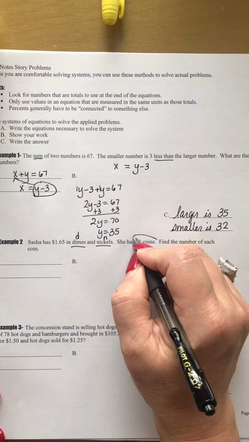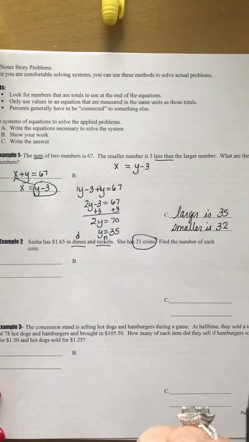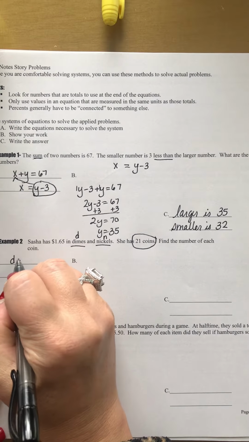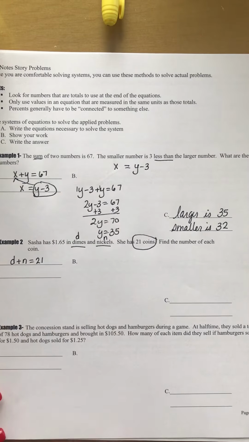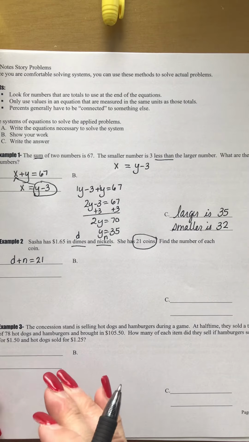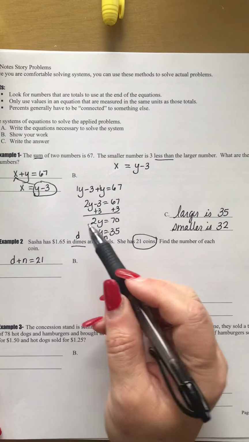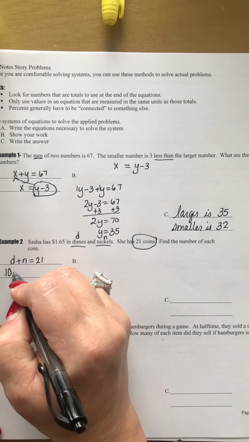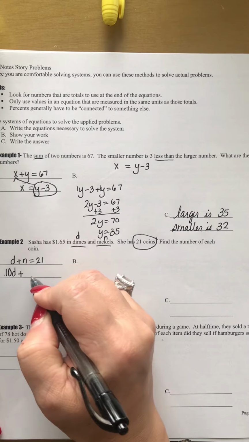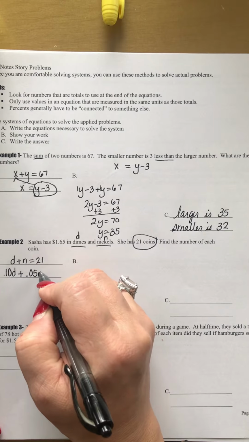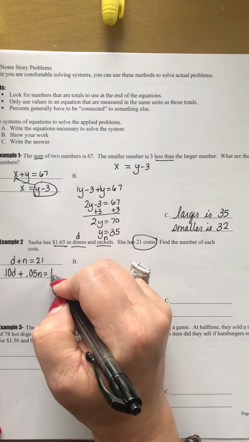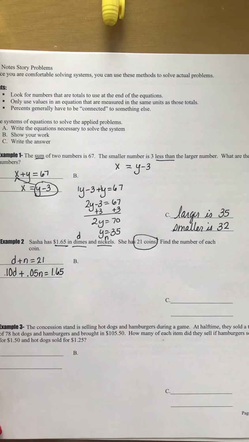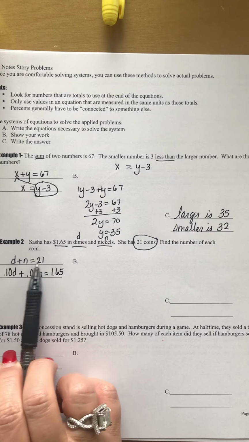Look for, when you're doing this, how many individual pieces do you have of coins? You have 21 coins. So you have dimes and nickels. You have 21 of them. Your next equation is going to be, what is a dime worth? It's 10 cents. So 0.10 D. And a nickel is 5 cents. And we have $1.65. So I always think of this, money, money, money. And we have 21 pieces.